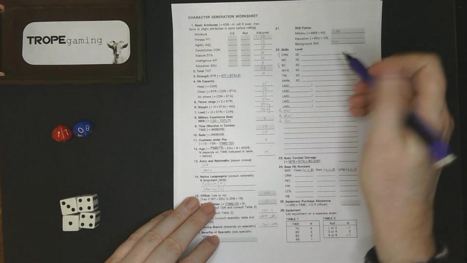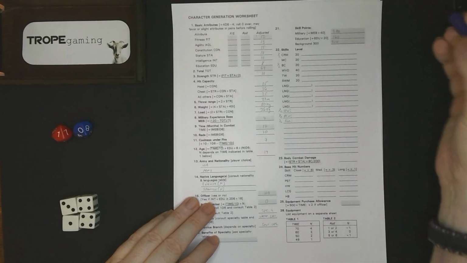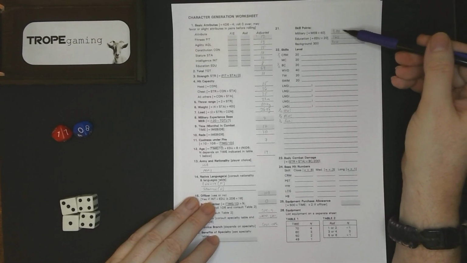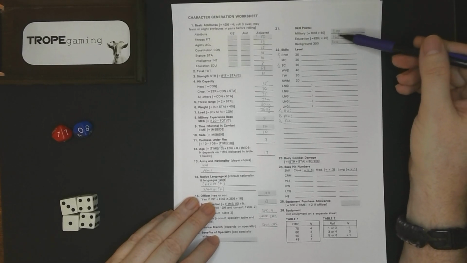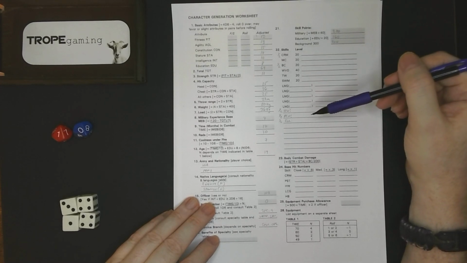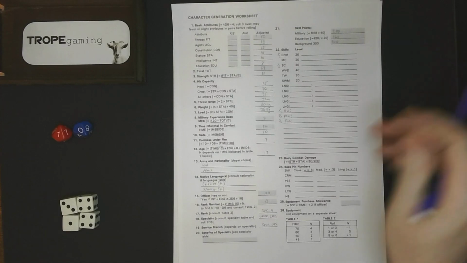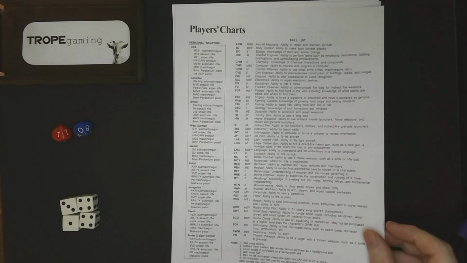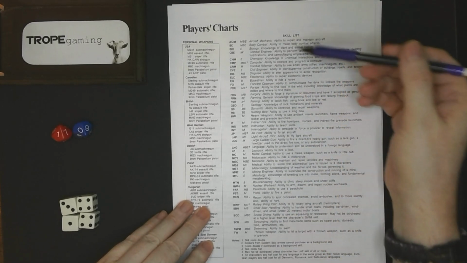Education is 8. 8 times 20 is 160. So those are the total amounts of skill points that I have available within each area to increase skills for this character. Now, your skills are found on the front of your player's charts. Just right here, they're all listed.